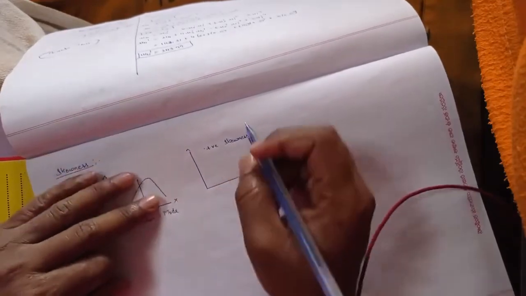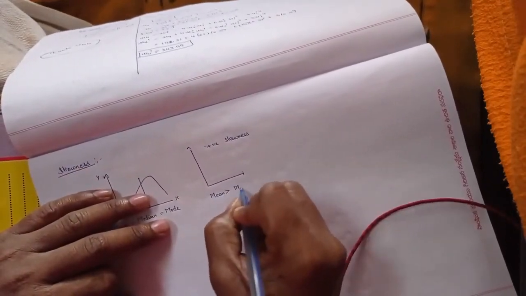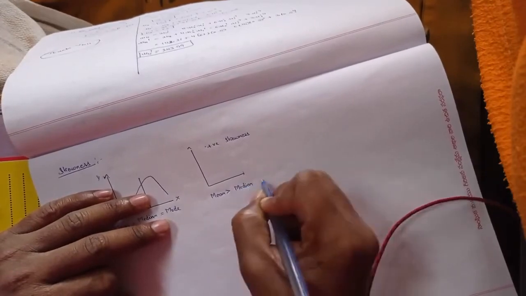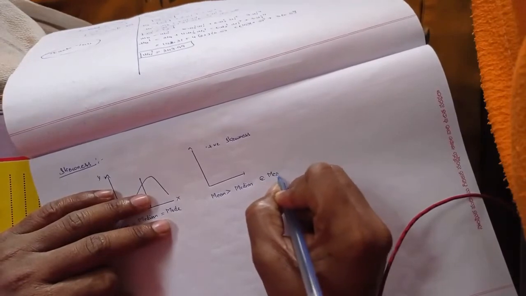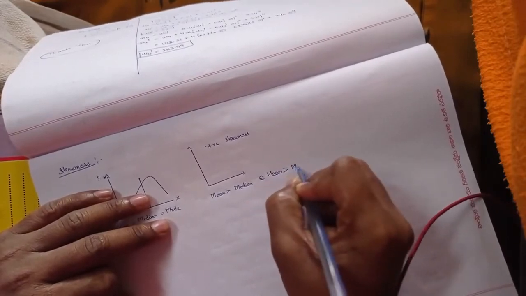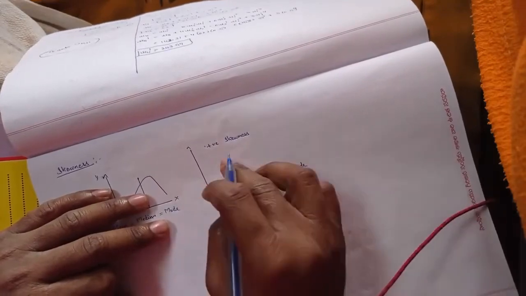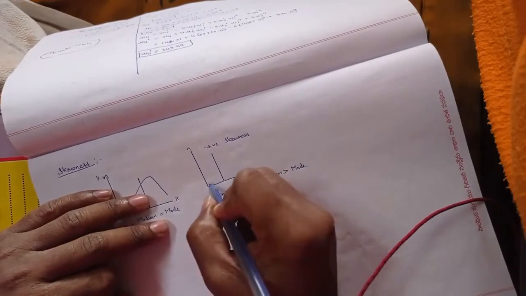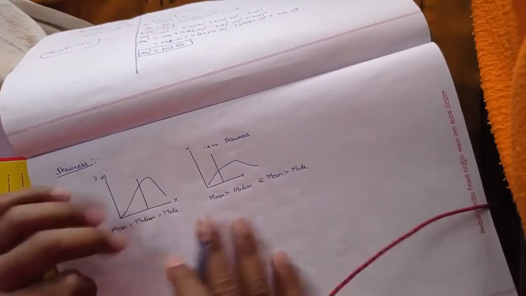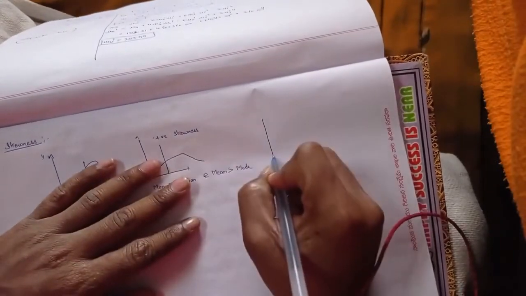skewness graph where mean is greater than median, and mean is greater than mode. So if mean is greater than both the median and mode, that is called positive skewness. The positive skewness graph will be like this. And another graph, that is negative skewness.